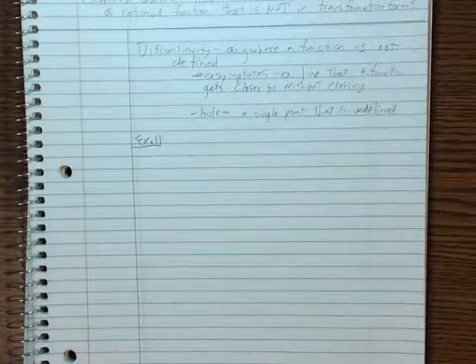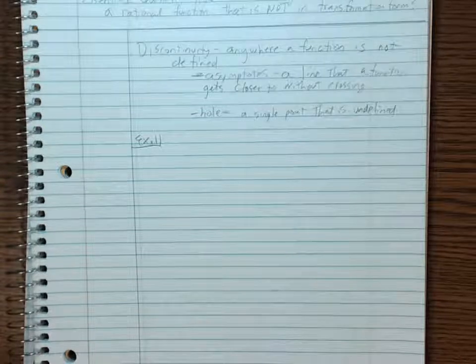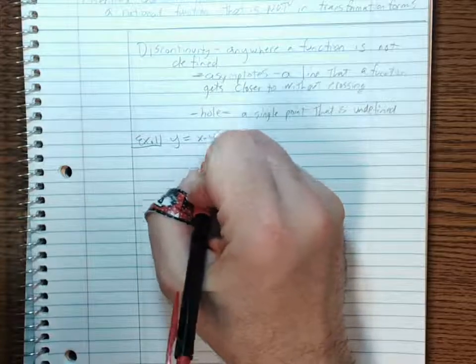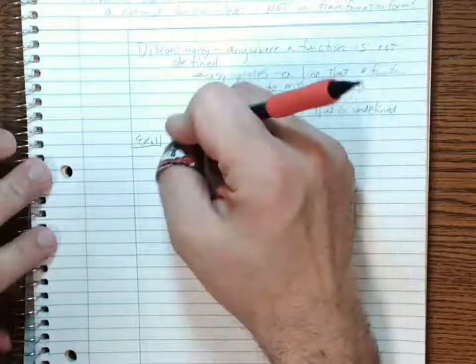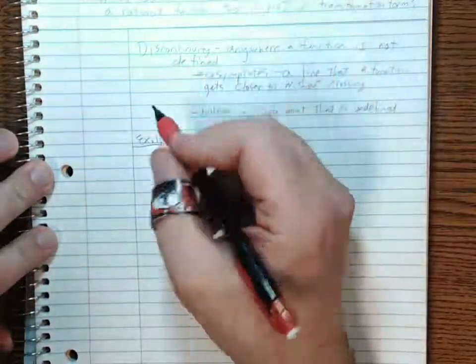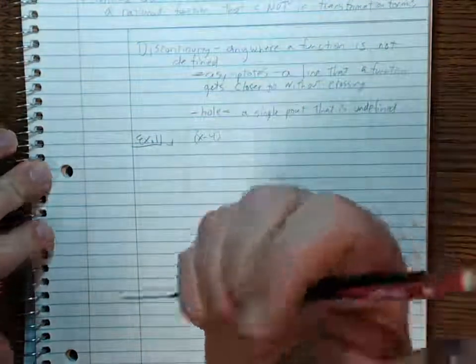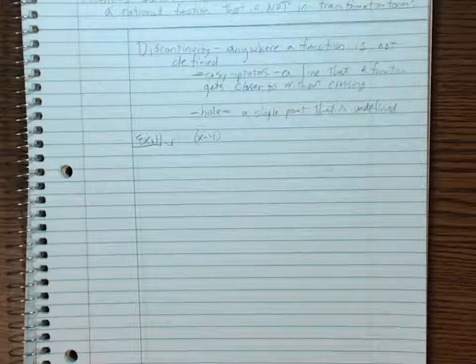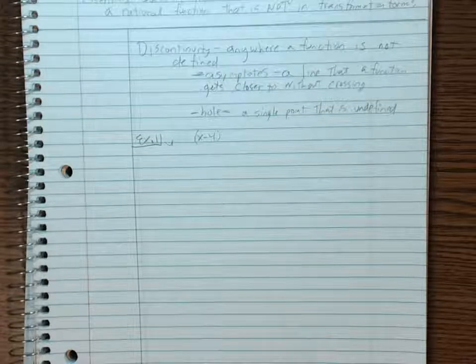So the first example that I have looks like this. It's a great example. Let me rewrite this. Nice, of course, I grabbed the pencil. That's crazy. There we go.